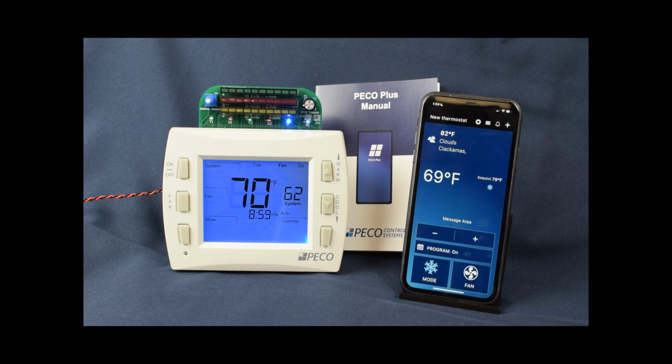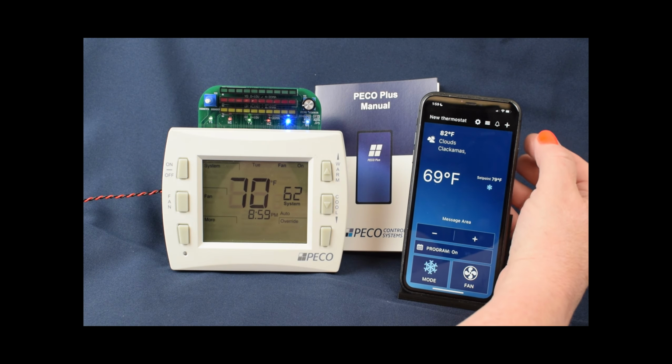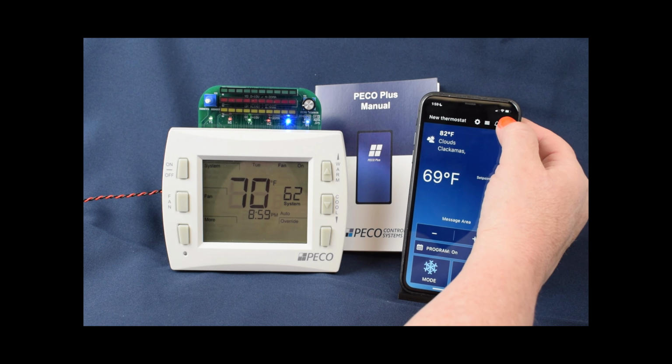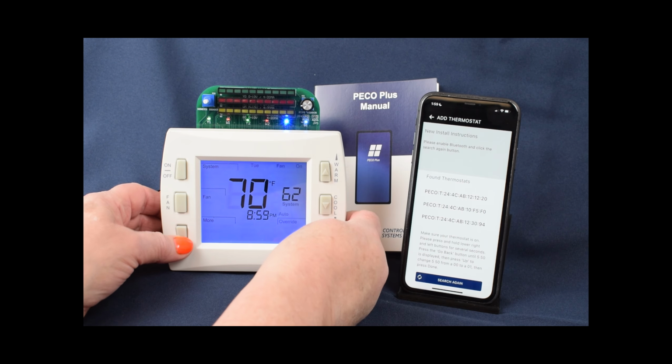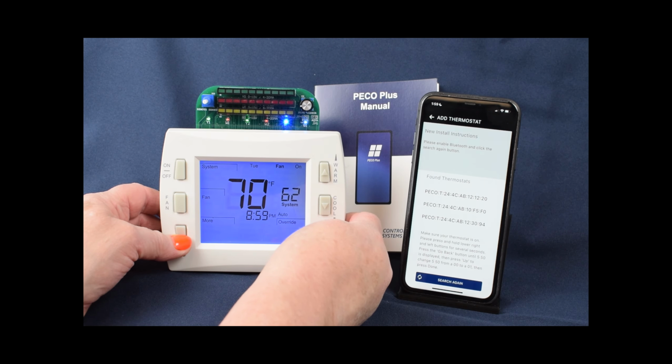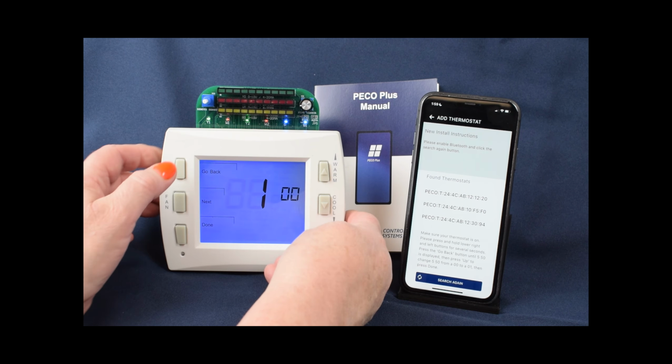This is the T8168 Wi-Fi thermostat, and today I'm going to show you how to connect it to the PECOPlus app. So I have my app up on my phone, and I already have one thermostat connected, so I'm going to show you how to connect another one. So this comes up and it says the found thermostats. So there's a list there, and I need to know the last 4 digits of this thermostat so I can connect it. So how I do that is I'm going to go into the service menu by holding the lower left and lower right buttons.